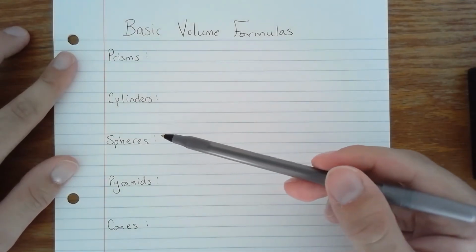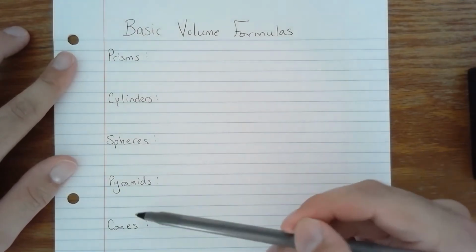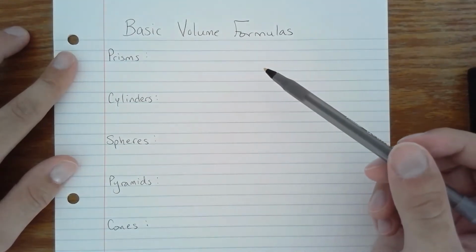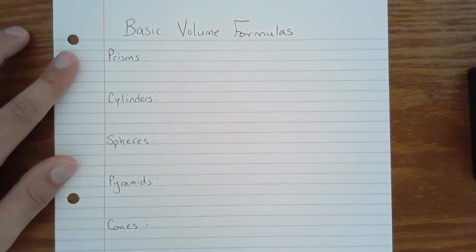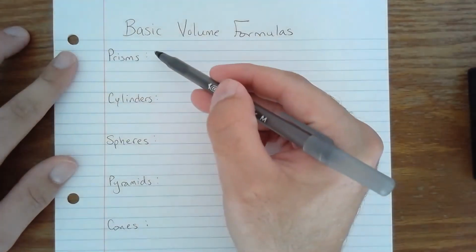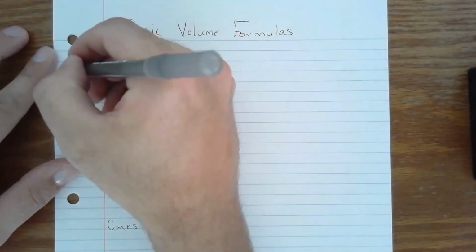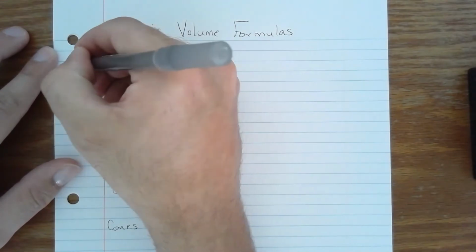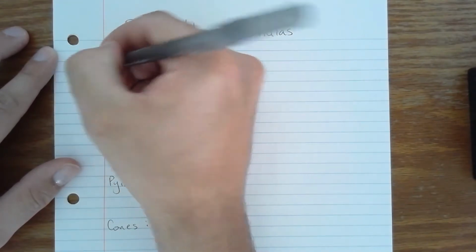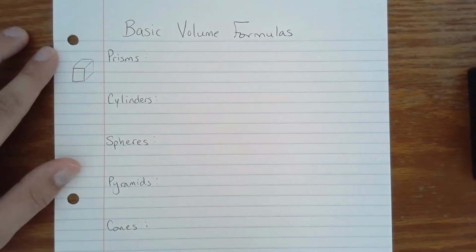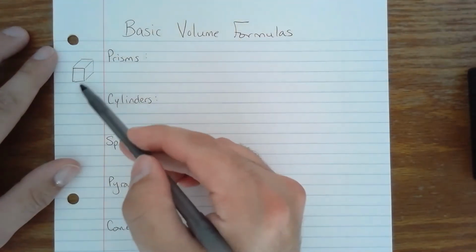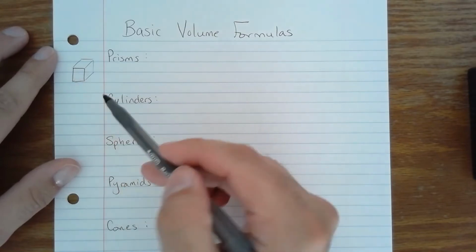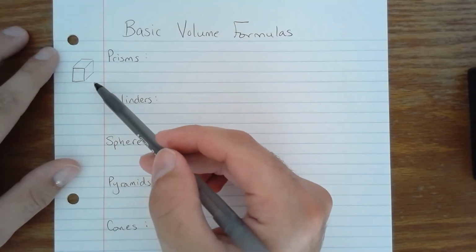They are connected because there are circular components to cylinders and cones, but otherwise, I just wanted to point out a couple of things as we go along. Now, prisms are the ones that most people tend to be familiar with. Prisms can be something like a cube because it has these kind of square faces here that we're working with. If you take into account the poor drawing here, this might be more like a rectangular prism as opposed to a cube. Although a cube is a rectangular prism.